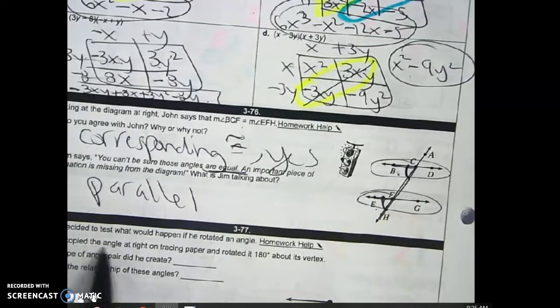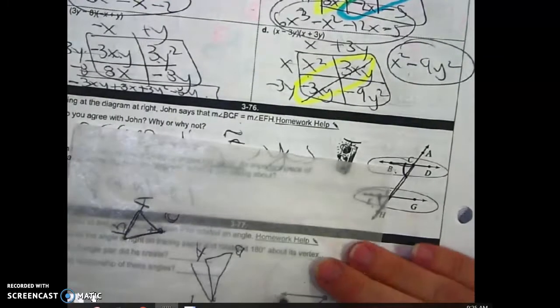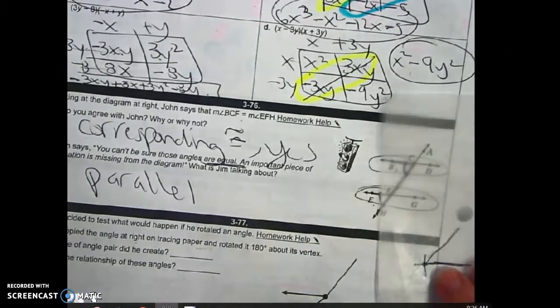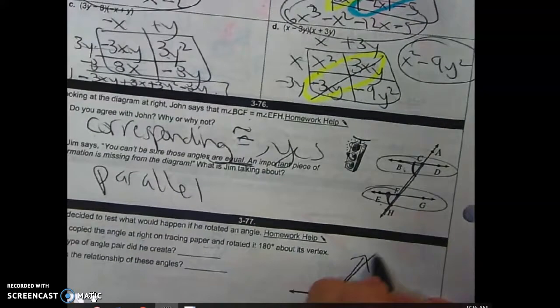All right, he copied the angle and rotated it. Okay, so here I am. Rotating it means I turn it once. Sorry. And I turn it twice. Okay, so when I do that, I notice this makes a line. And then I notice this makes a line. Okay, go like that forever. What type of angle pair did he create? I didn't do a very good job of this.